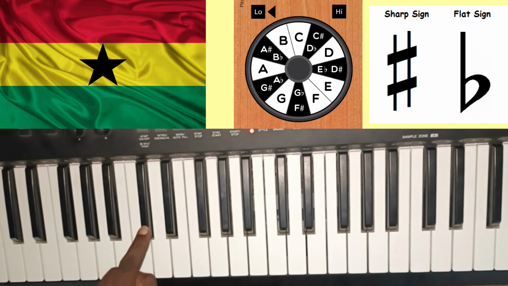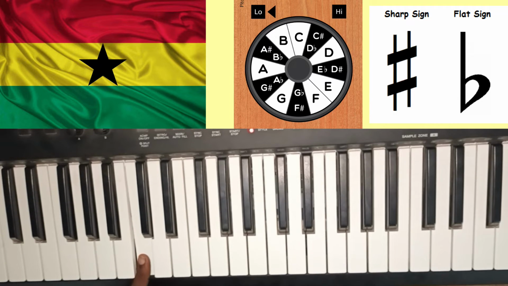From here going to here, you can hear that this note has a higher pitch than this one. So if you name it according to that C note, it becomes a sharp. The sharp means increasing a certain note by a semitone.